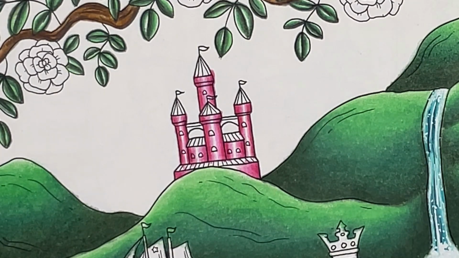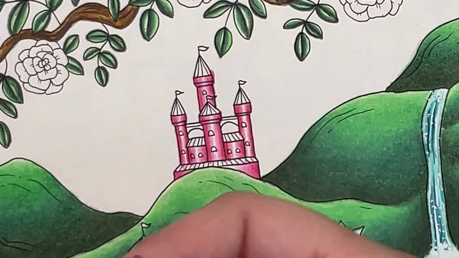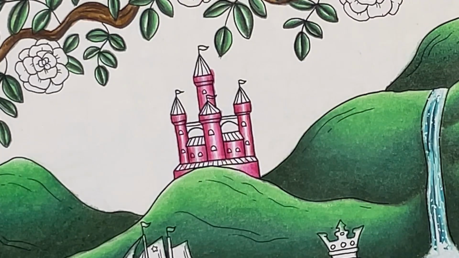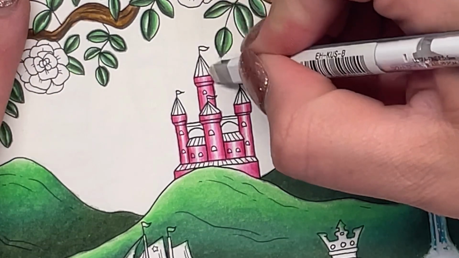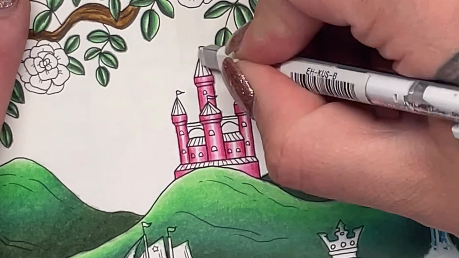So I've got a little eraser here. This is a Tombow Mono Zero eraser. I just want to make sure it's clean though, so let me grab that back. Oh, I can see how it erases actually. Not great. It might be able to just lighten this tiny little bit enough though that we don't really notice it when the sky's there.